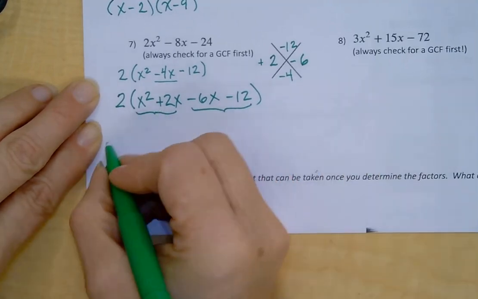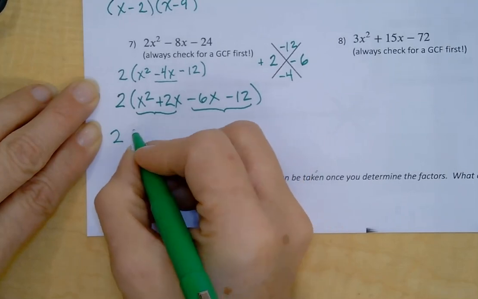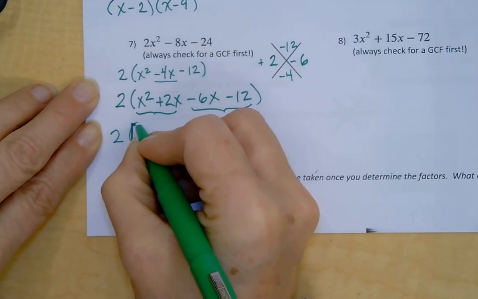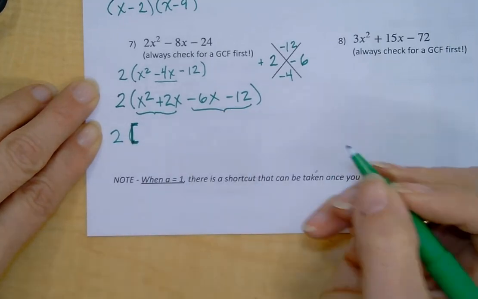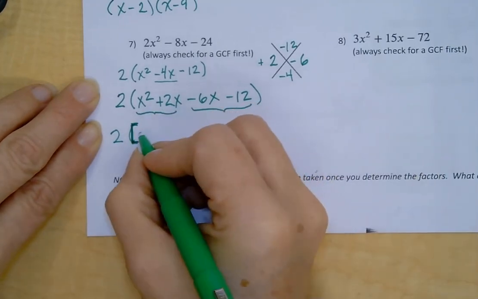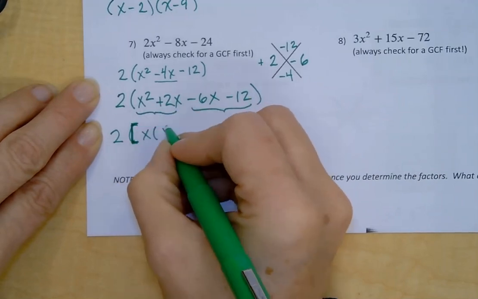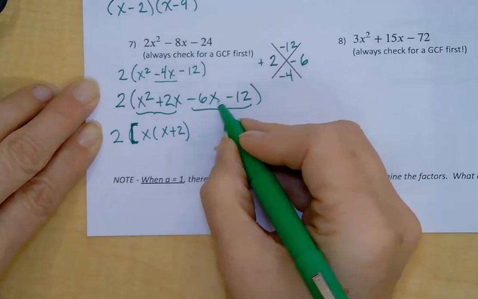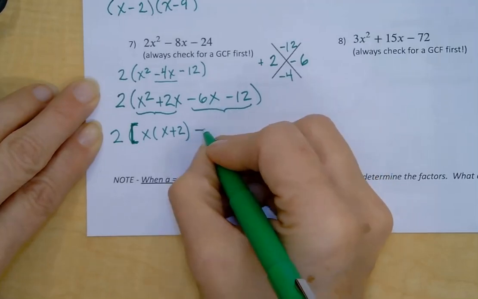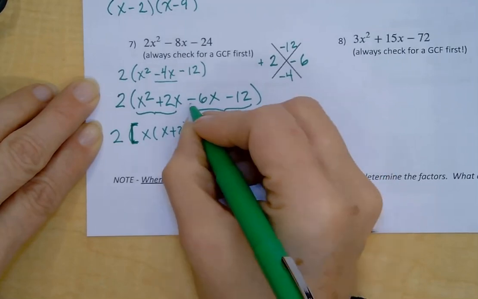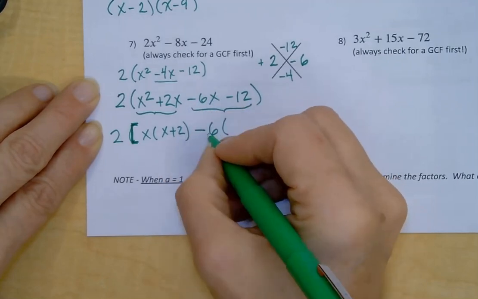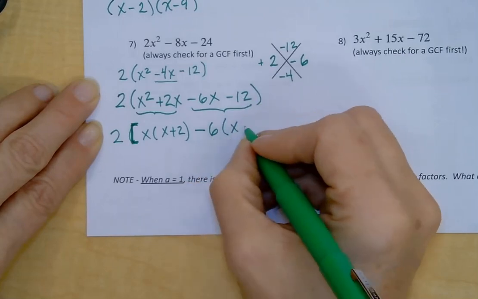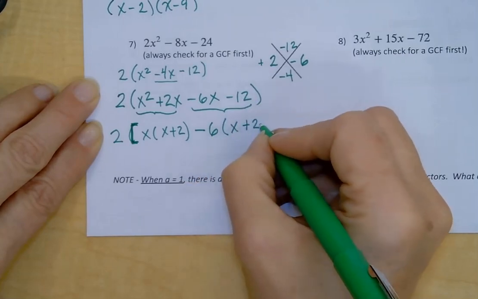Okay, so I still have 2, don't lose it. And I'm going to pull out my x. So I'm actually going to give myself brackets. It doesn't matter, but it'll be easier for you to see what I'm doing. I'm going to pull out an x. So I have x times x plus 2, right? Now over here, I'm going to take out -6. So I'm going to say -6 times, -6x divided by -6 is just x. -12 divided by -6 is +2.